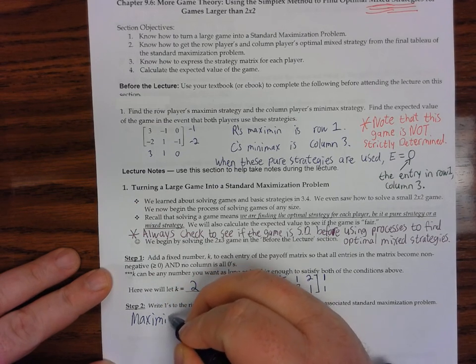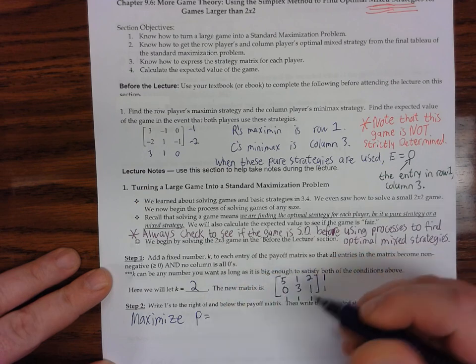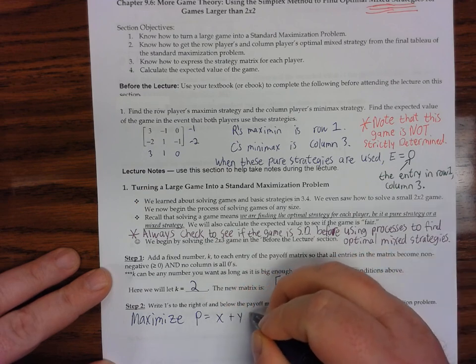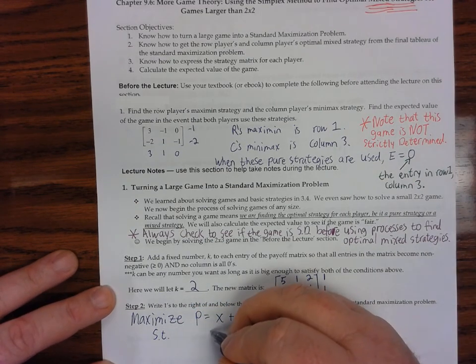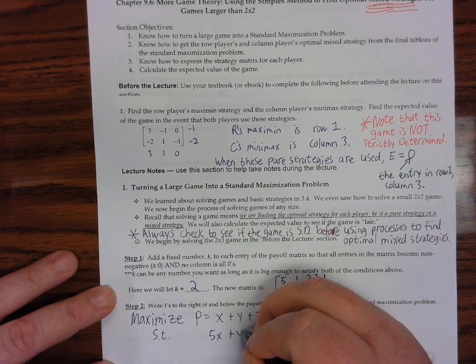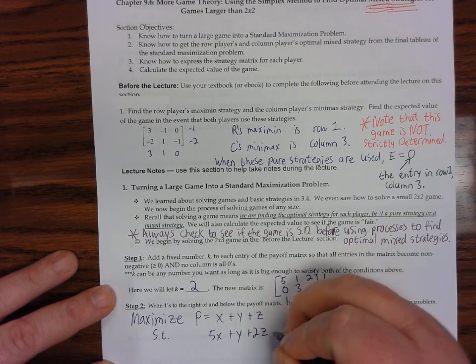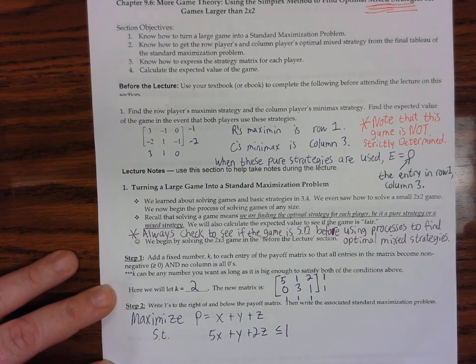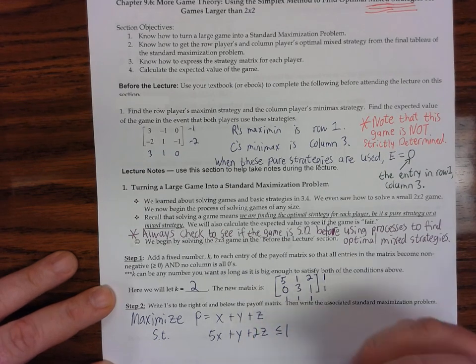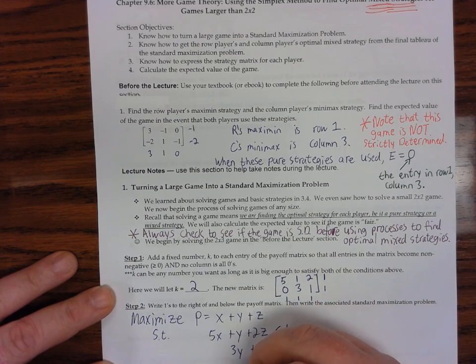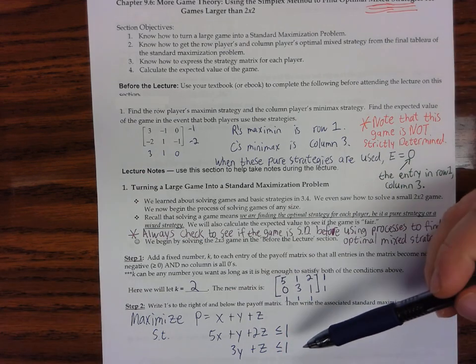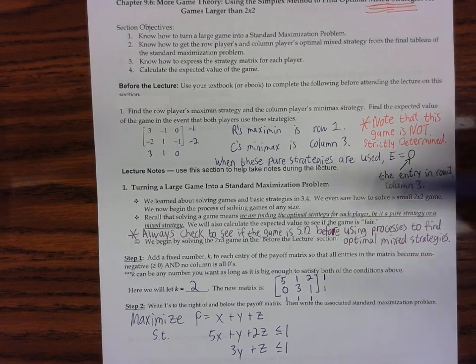So we're going to maximize P equals x plus y plus z, subject to 5x plus y plus 2z less than or equal to 1, no x's, 3y plus 1z less than or equal to 1, and of course our variables are not negative. So we've created a standard maximization problem from this game.